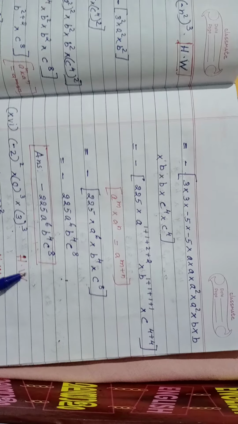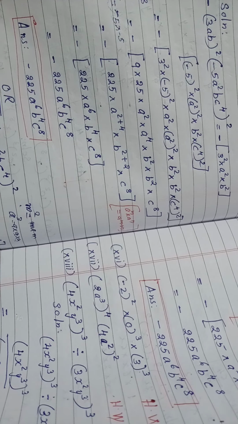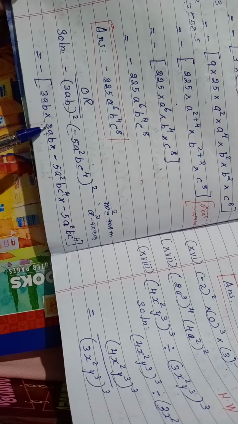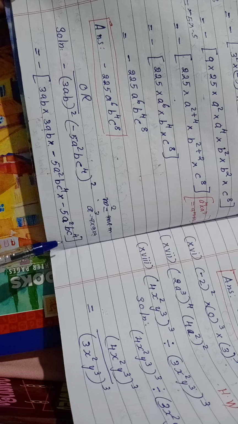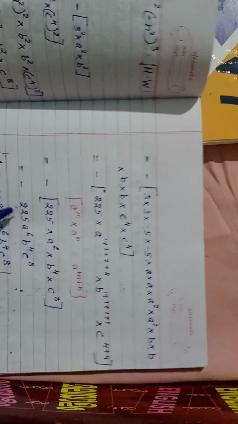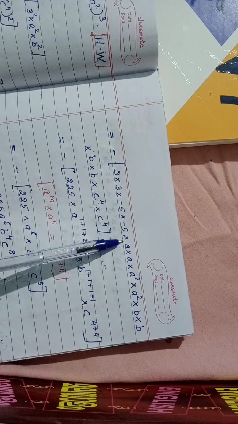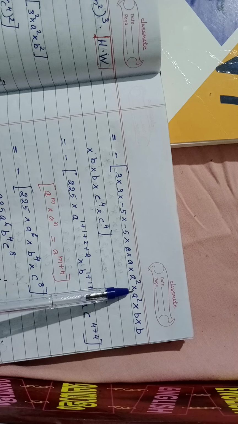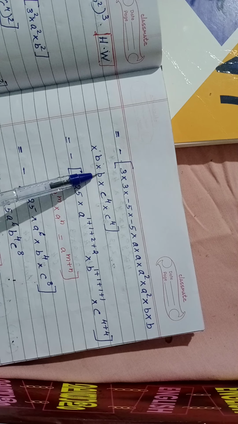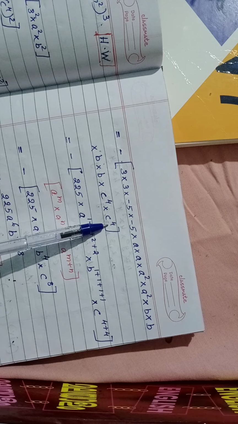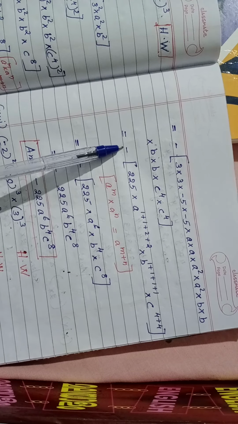Now all the numbers and letters are arranged. All numbers we write first: 3, 3, minus 5, minus 5. Next, the a letters, then the b letters, then the c letters. So 3 into 3 into minus 5 into minus 5 into a into a into a square into a square into b into b into b into b, c raised to 4 into c raised to 4. So we arrange all numbers and variables, and the minus sign remains outside.